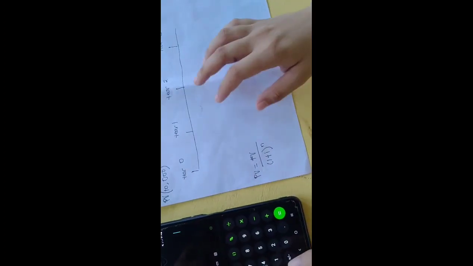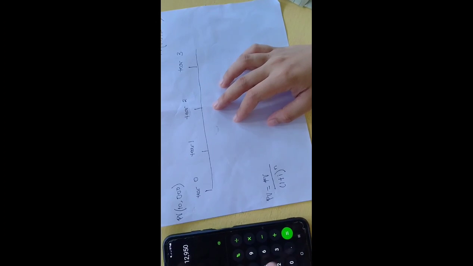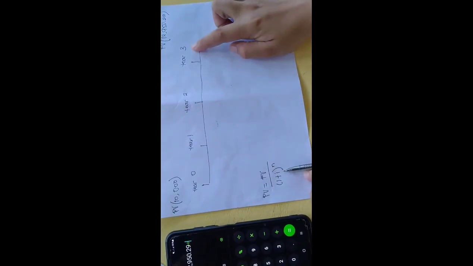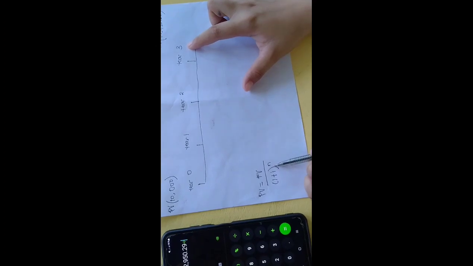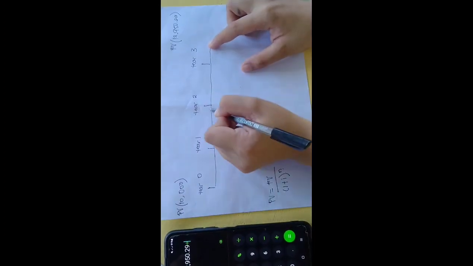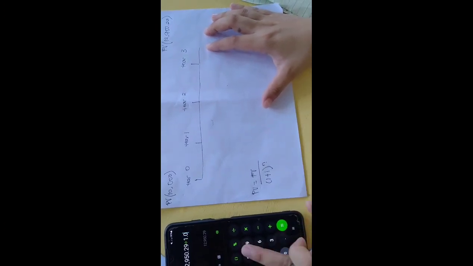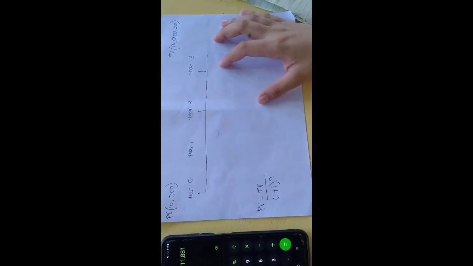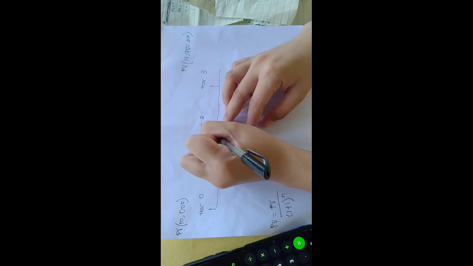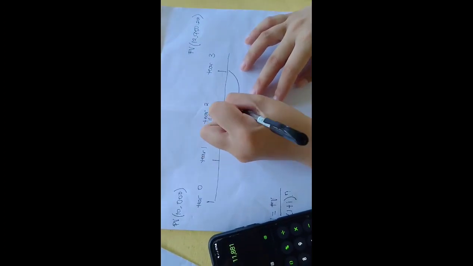For year 1, 12,950.29 divided by 1 plus I, where the interest is 9% and the period is 1, so 1 plus I raised to N is 1.09, which becomes 11,881. We put that at year 2, the value one year earlier.